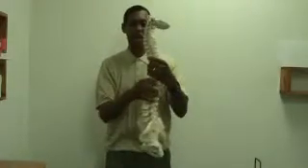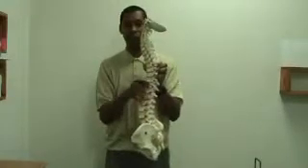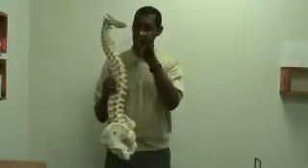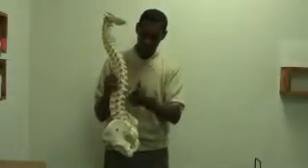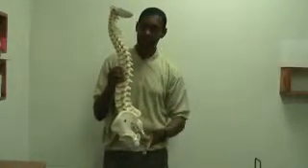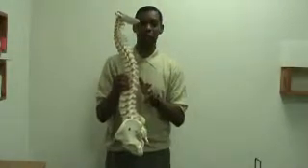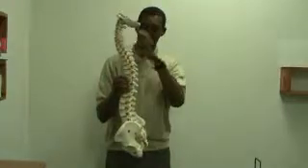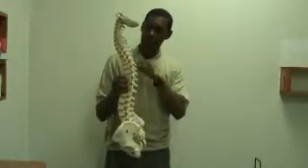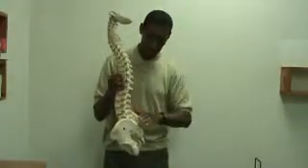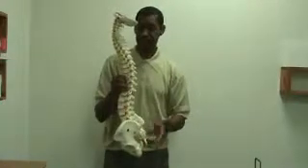Now if we look from the side, we'll notice that there are 4 curves. We have one in the neck, one in the mid-back, one in the low back, and one in the tailbone. Now these are basically 2 matching pair of curves. So you see the neck curve matches the low back curve, and the mid-back curve actually matches the tailbone curve.